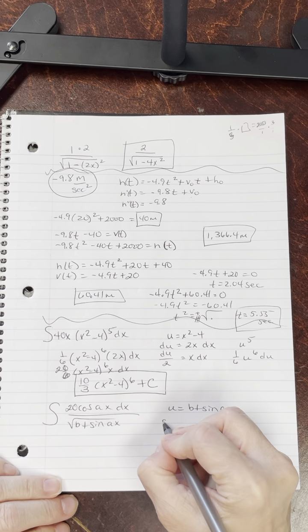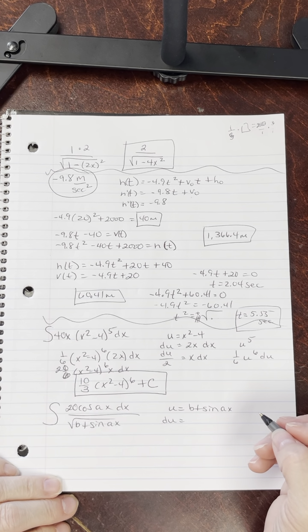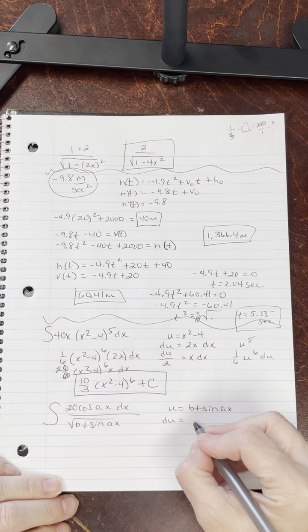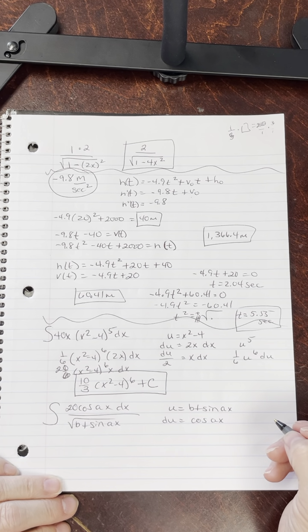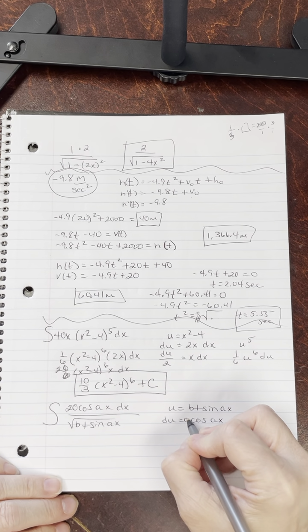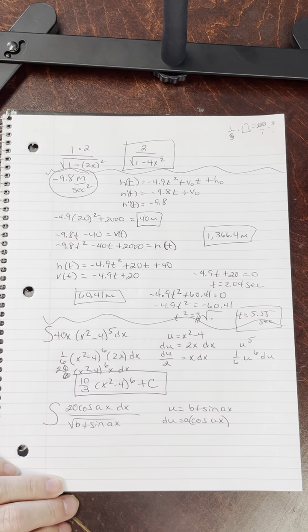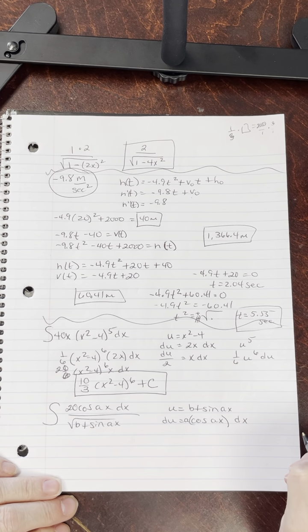So my derivative should be constant b drops off, sine goes to cosine of ax, but I also have to derive the ax, which goes to an a multiplying with that, and then my dx at the end of that, because that was the differential.